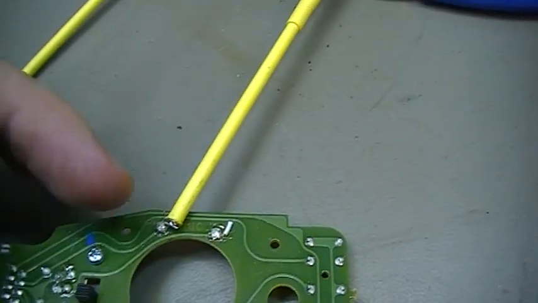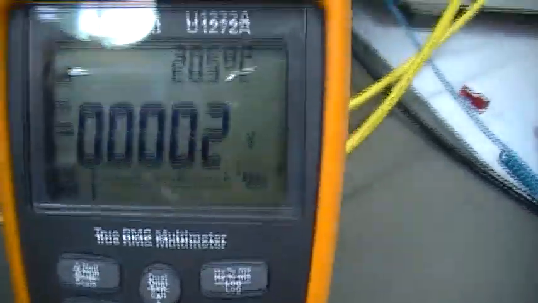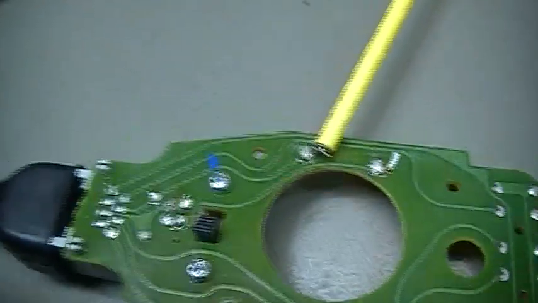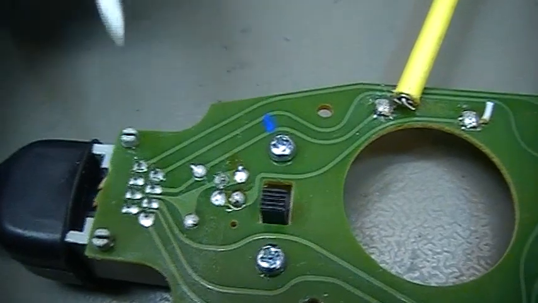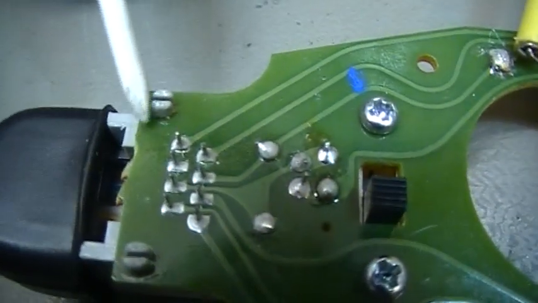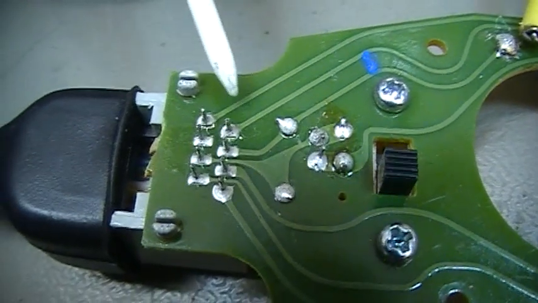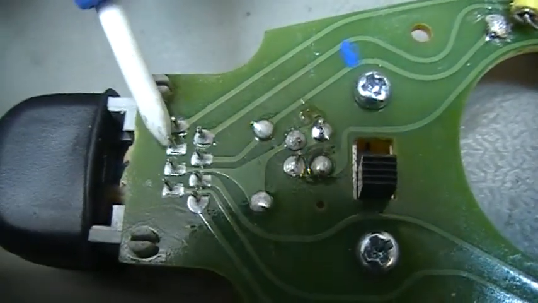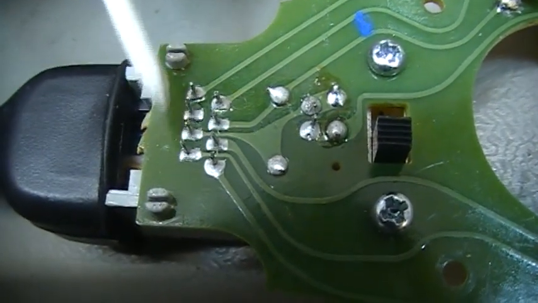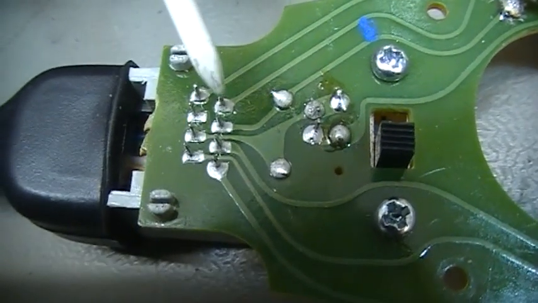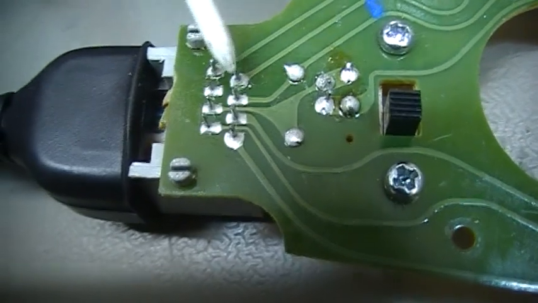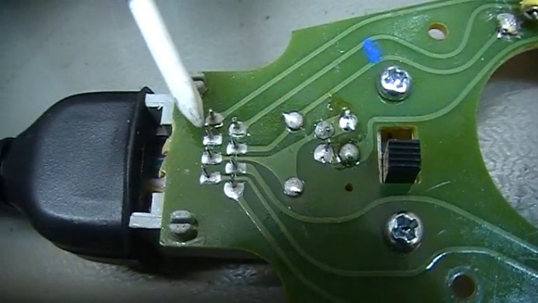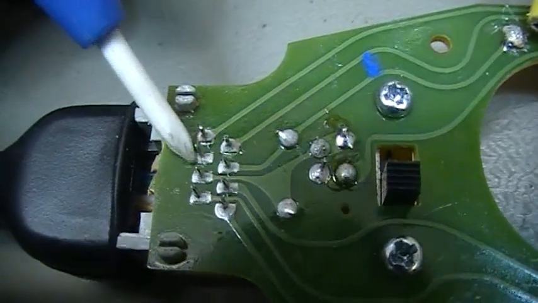So I have already connected ground to ground, and the meter is hooked on. On the board it must be a pin which does not go somewhere, so it must be a connector without a trace, and as far as I can see, there is only one, and that is this here.